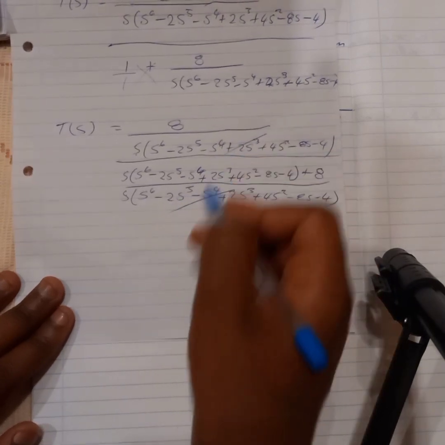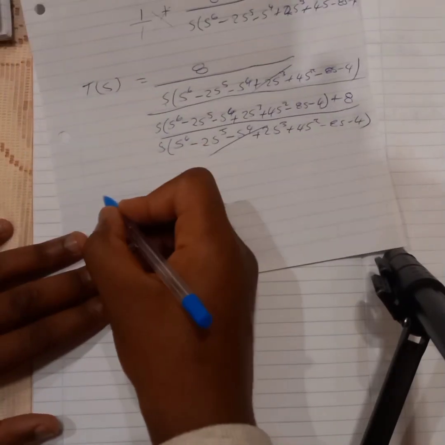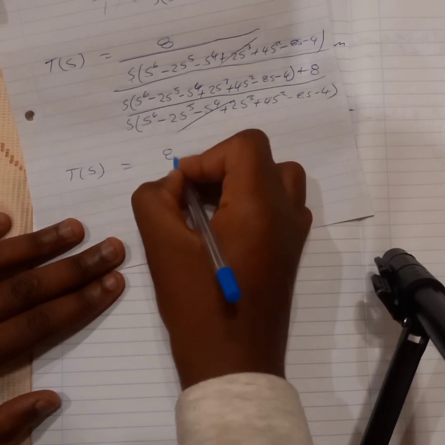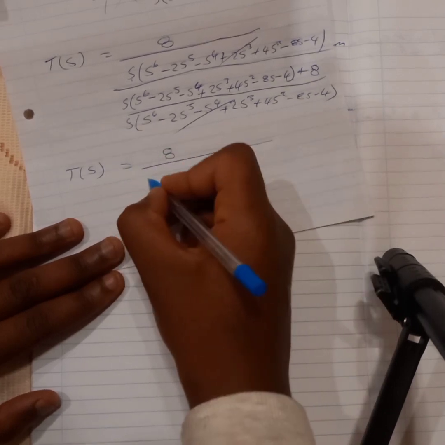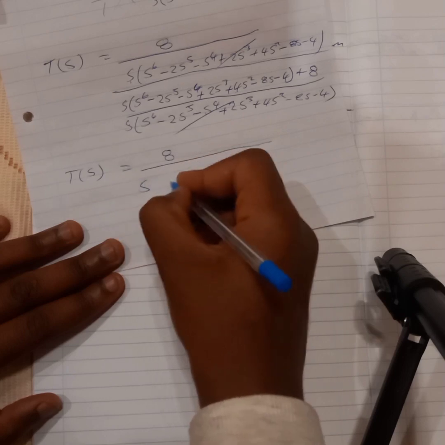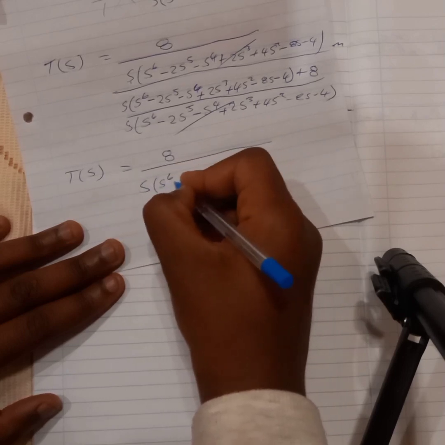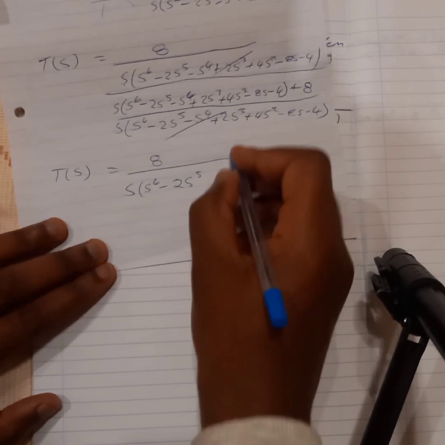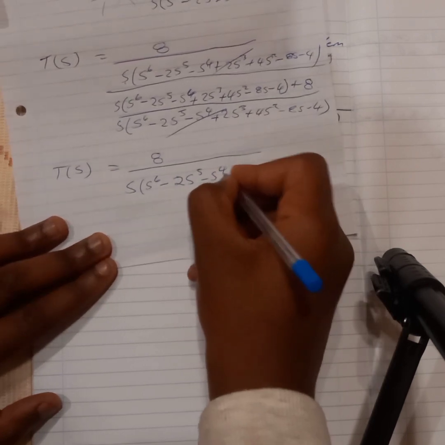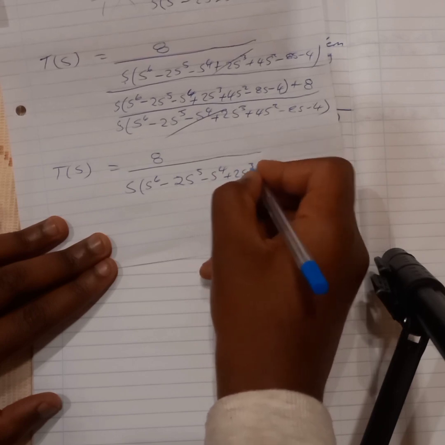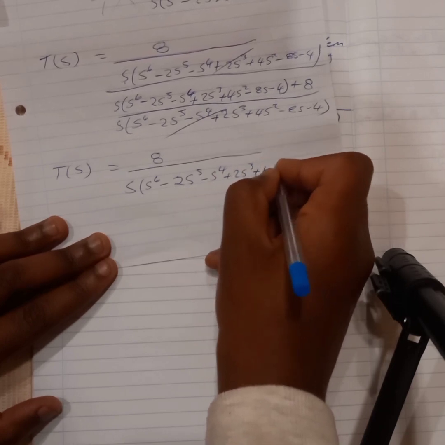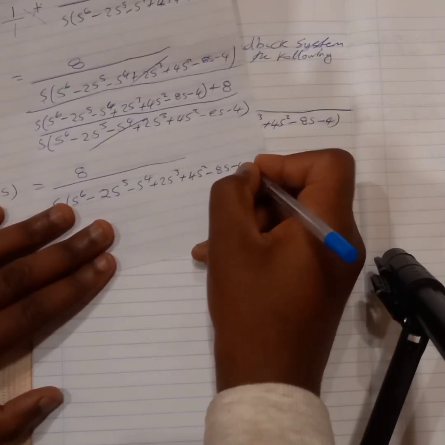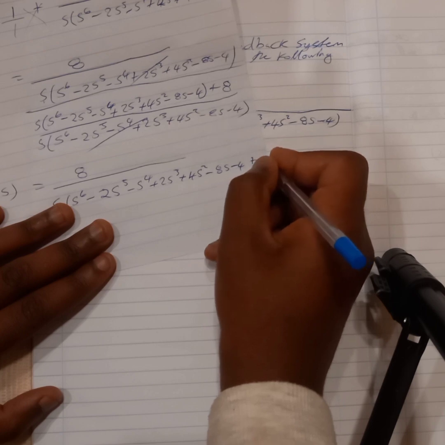So we're left with T(s) equal to 8 all over this one, which is s into s to the power 6 minus 2s to the power 5 minus s to the power 4 plus 2s cubed plus 4s squared minus 8s minus 4 plus 8.